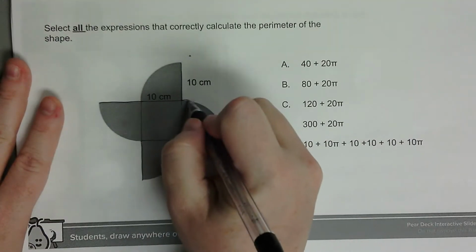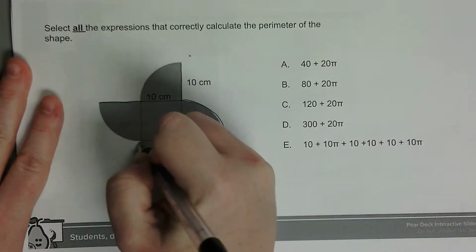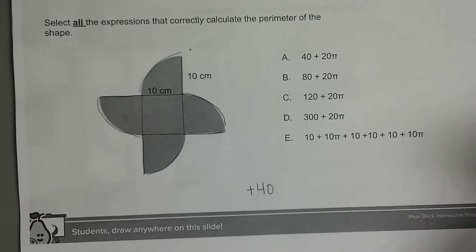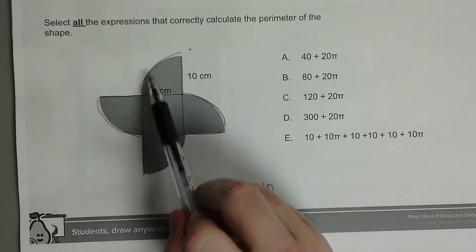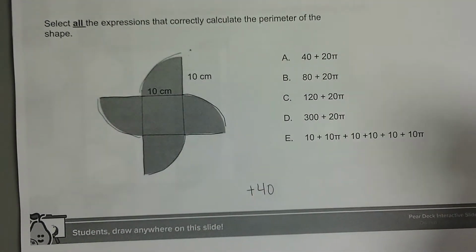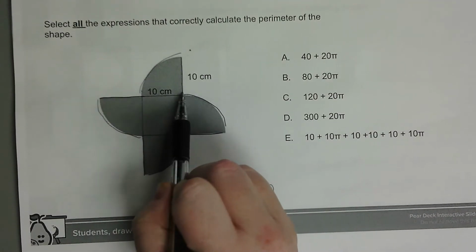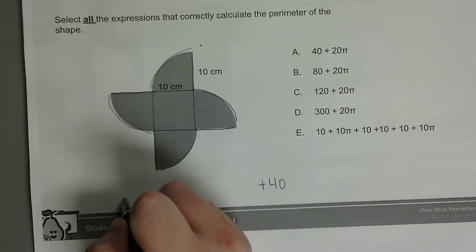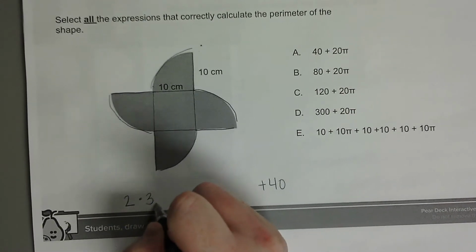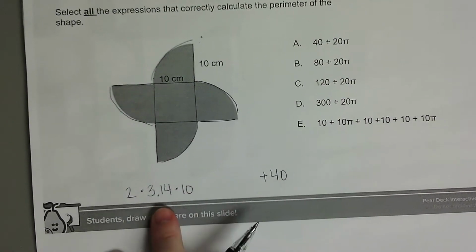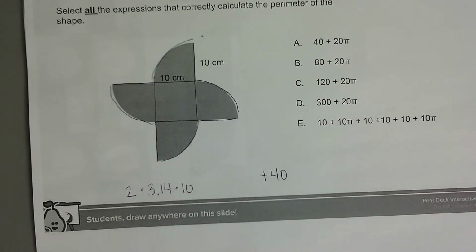And then the perimeter of each of these, or circumference, is 2 pi r, or pi times diameter. Right now we have the radius. So 2 pi r, because we have the radius.